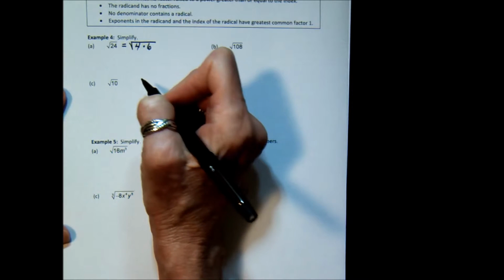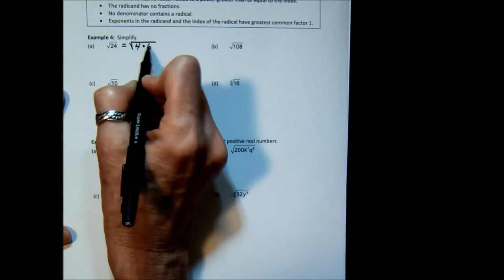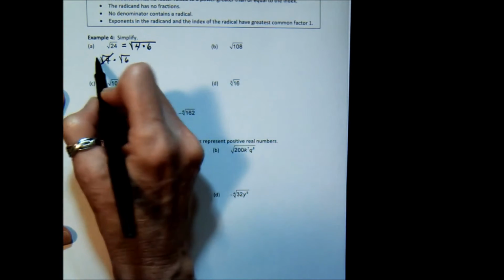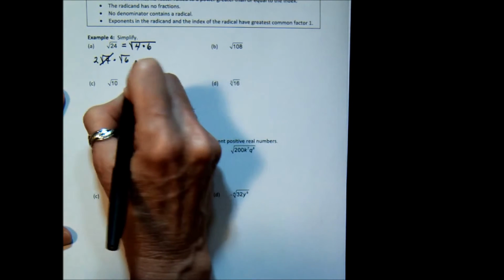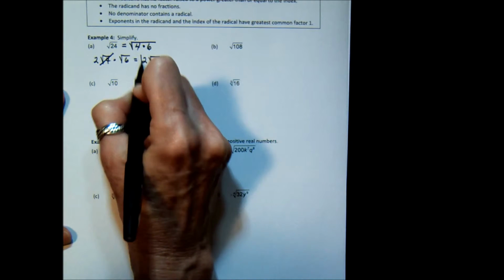Now, this next step I'm going to show you can be skipped, but I'm going to show it to you this first time. I know that a large square root sign over two things being multiplied, two factors, can be split into 2. And because 4 is a perfect square, I can take the square root of 4, which is 2, and I end up with 2 square roots of 6.